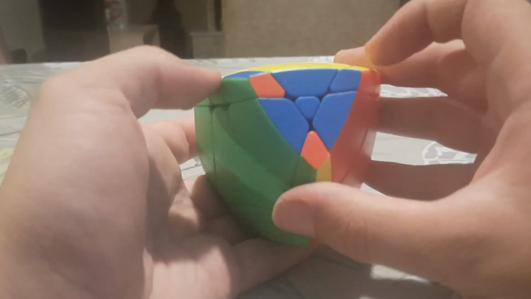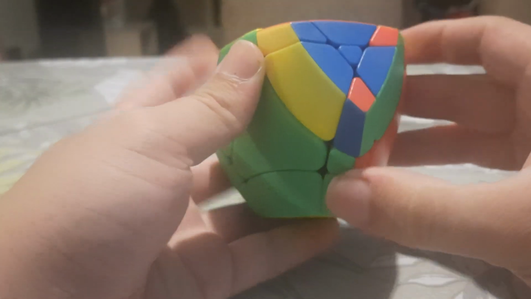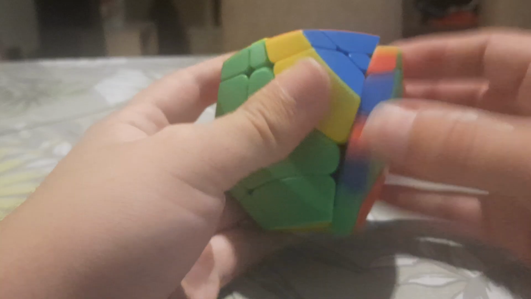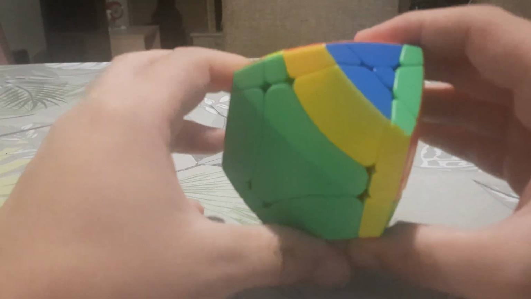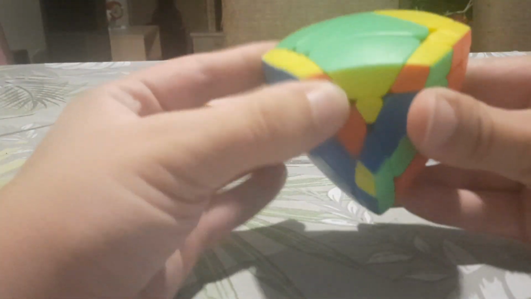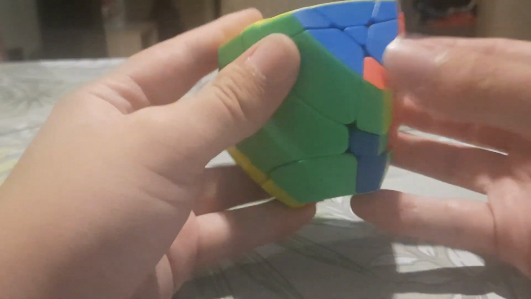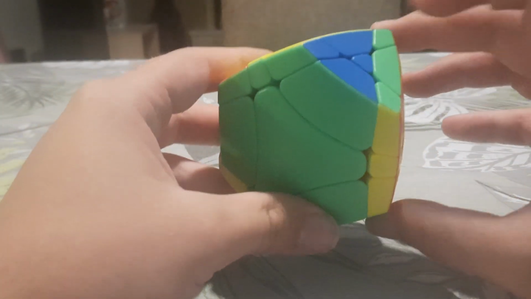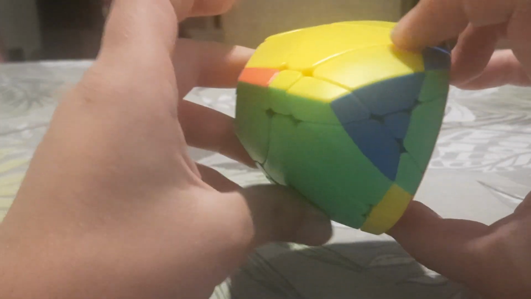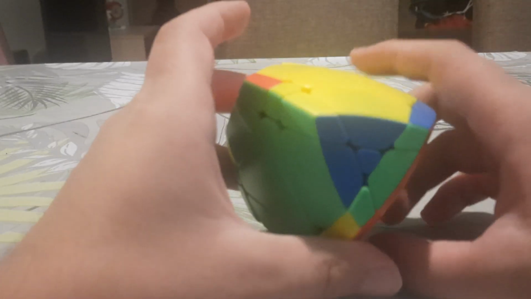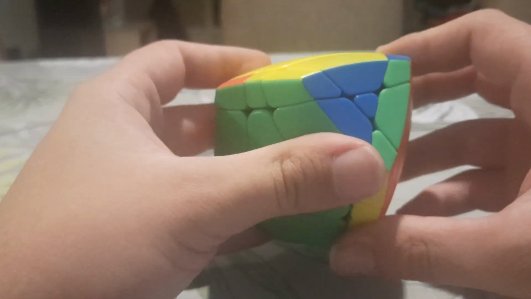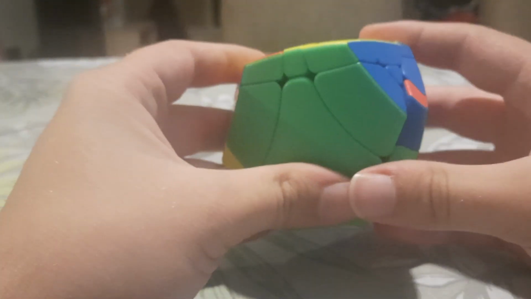Front inverse, right inverse, back, right, front, right inverse, back inverse, right.